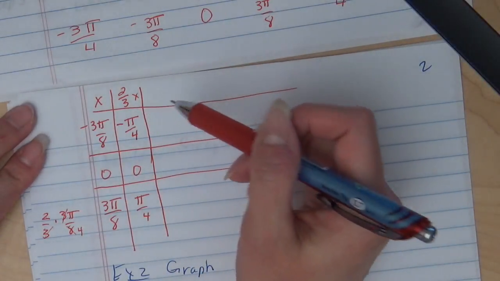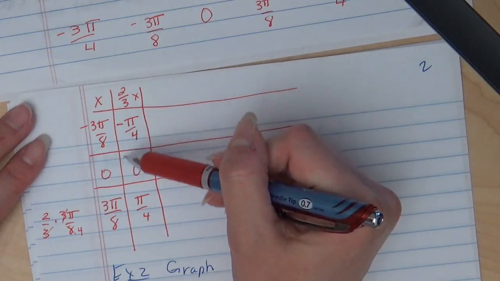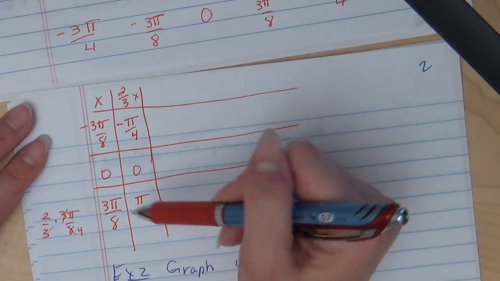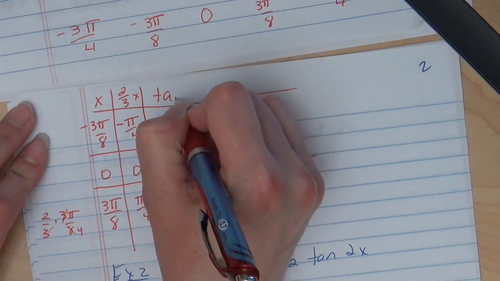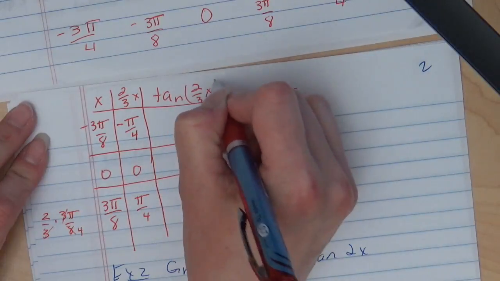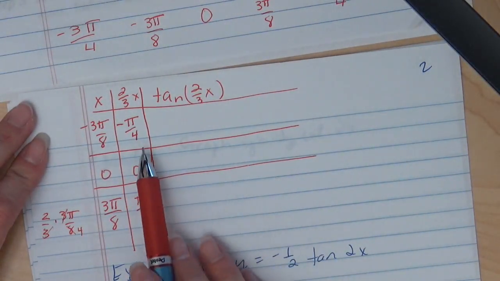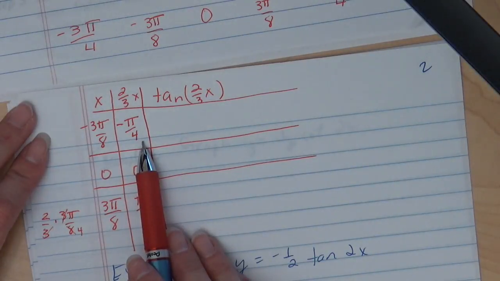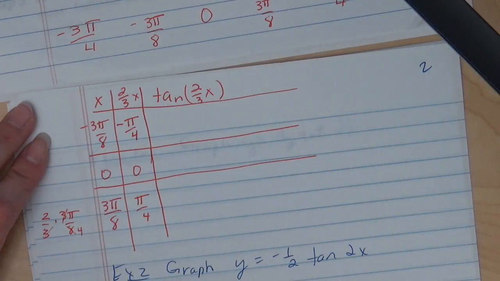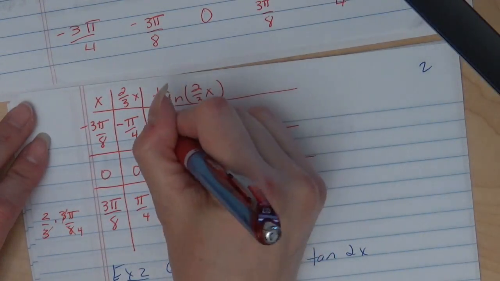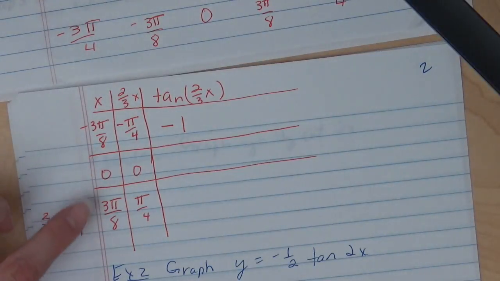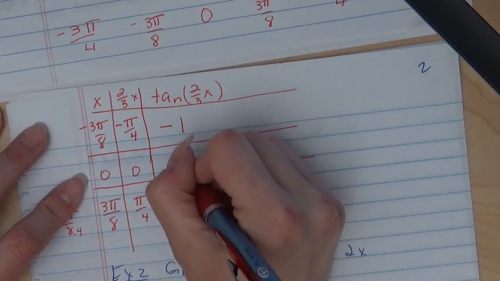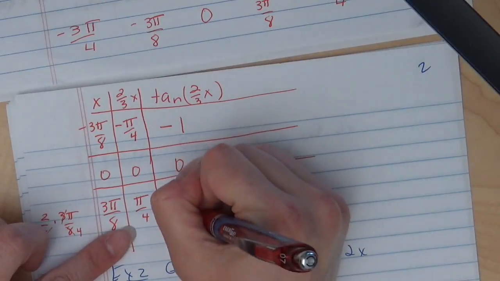Now remember in the sine and the cosine functions how that first column always gave us all of our quadrantal angles? Okay, that's not happening with the tangent function, but that's okay. Alright, so now we're going to do tan of what we just found, tan of 2/3 x. Tangent of negative pi over 4, that would be tangent of negative 45 degrees. That's going to put you in quadrant 4, so you're going to have a negative value. And tangent of 45 degrees, we know that's 1. Tangent of 0 is 0, and tangent of pi over 4 is positive 1.